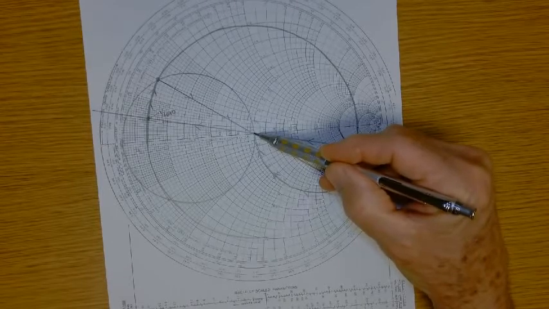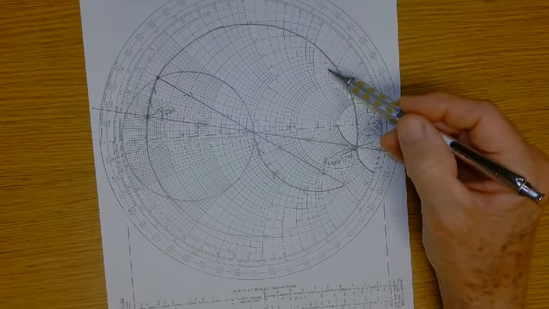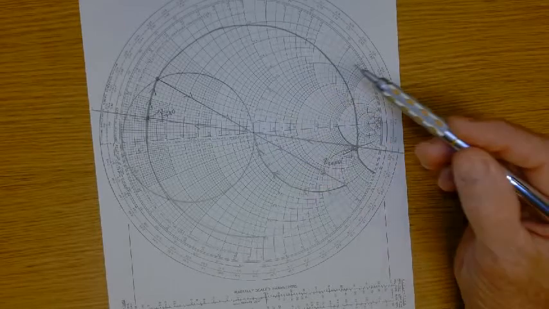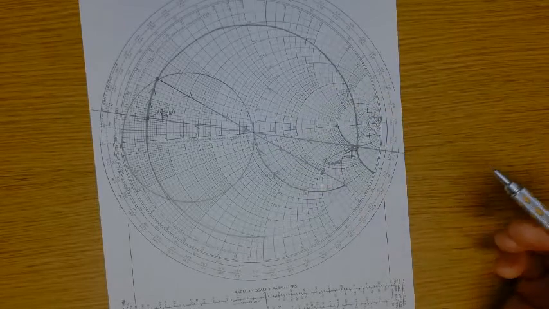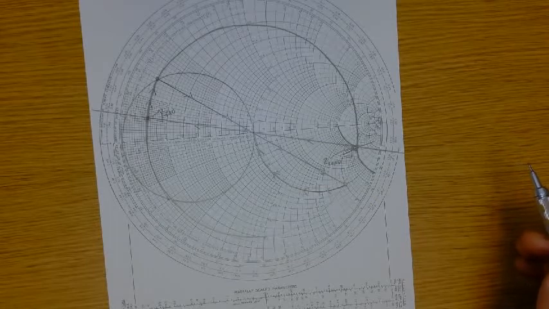So in all of these matching techniques, you can say that the eventual objective is to get to the origin through some set of legal moves, without breaking the rules of circuit theory and electromagnetics.